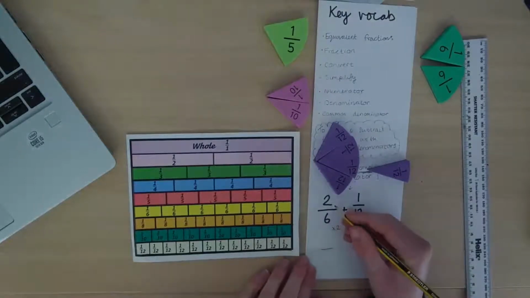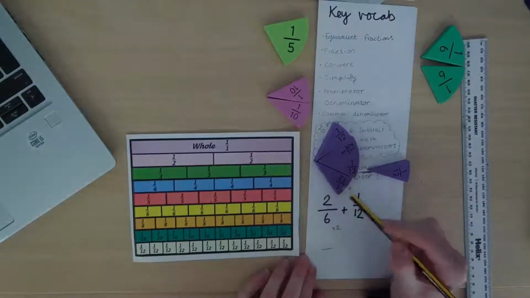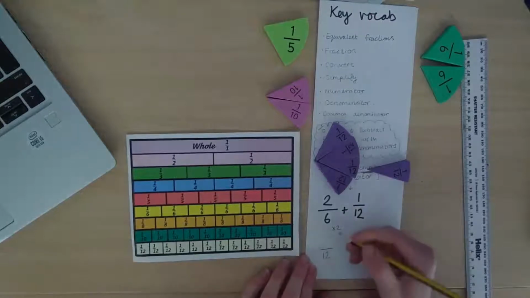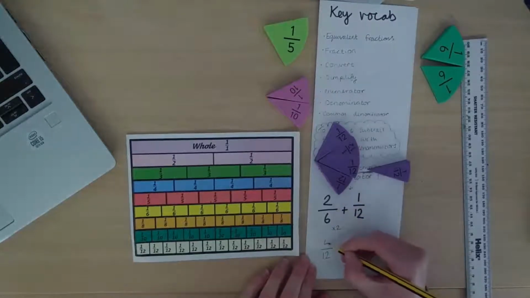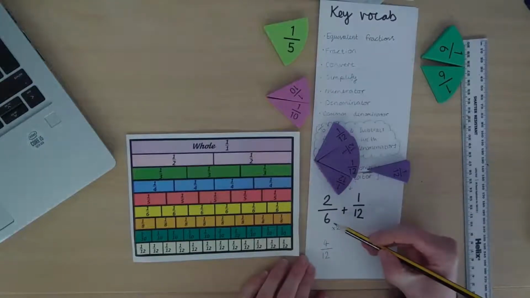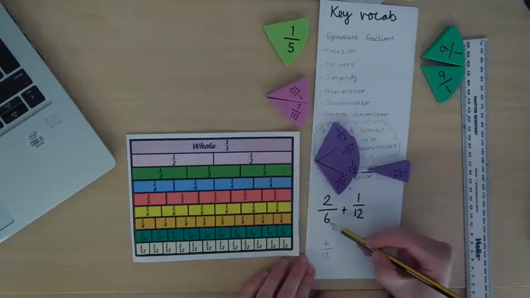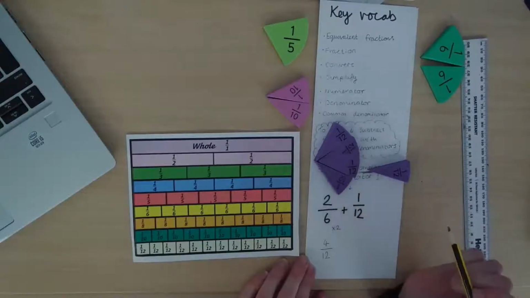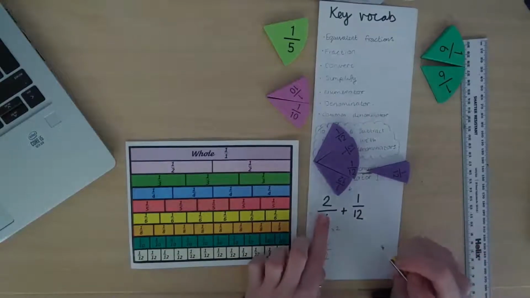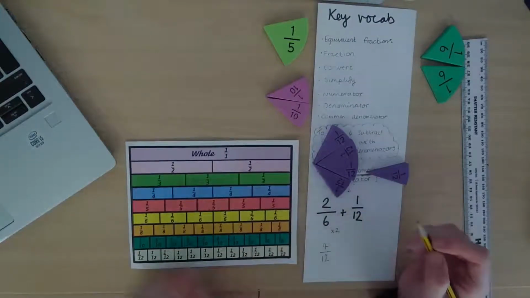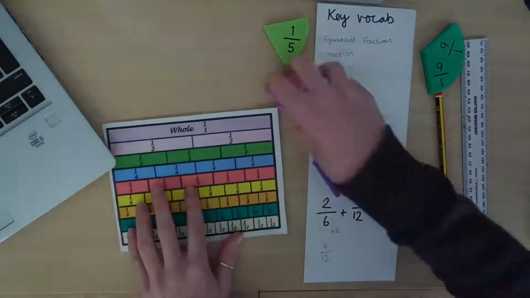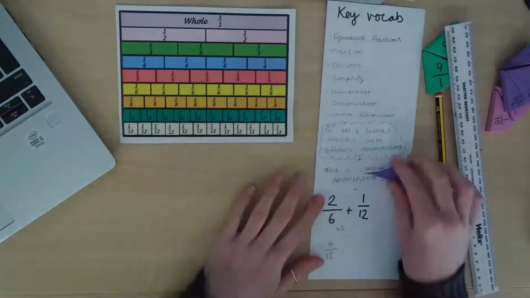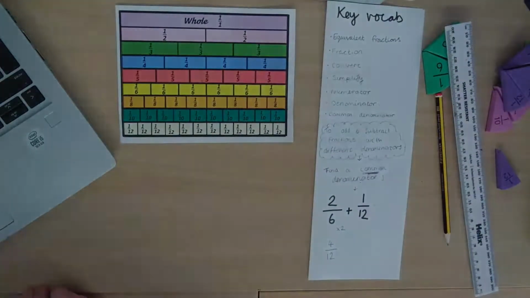So whatever you do to the bottom number, you must do to the top number to make sure you're getting that equivalent fraction. So 6 times 2 is 12. 2 times 2 is 4. And that's our method. Children sometimes forget to do both numbers, but we must do both numbers. To help children, sometimes it is useful to have a fraction wall in front of them, and they can also do pictorial representations, which I can show you now.